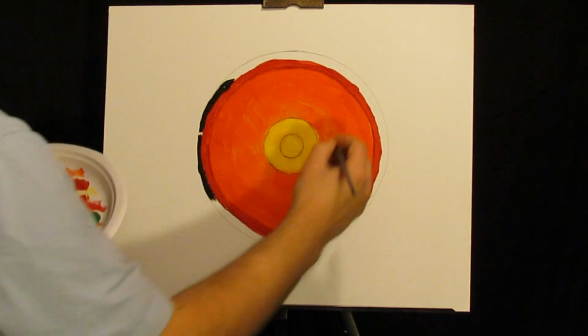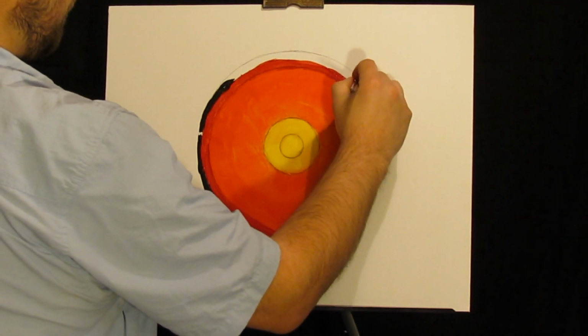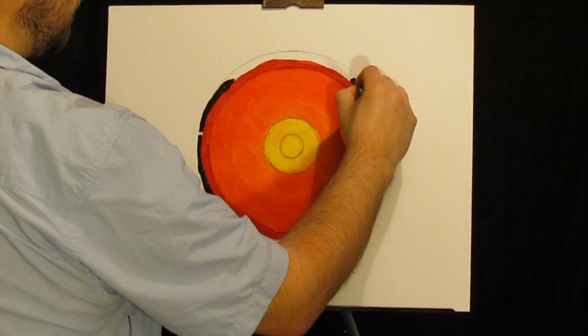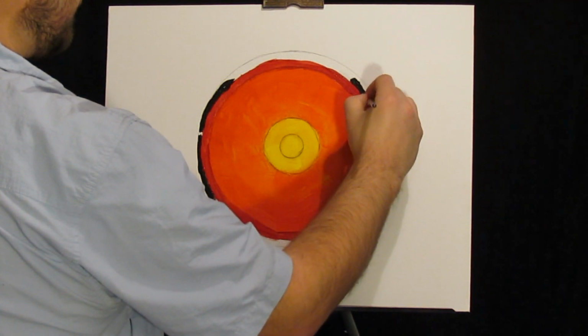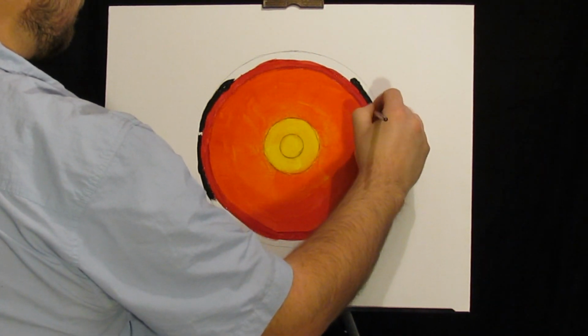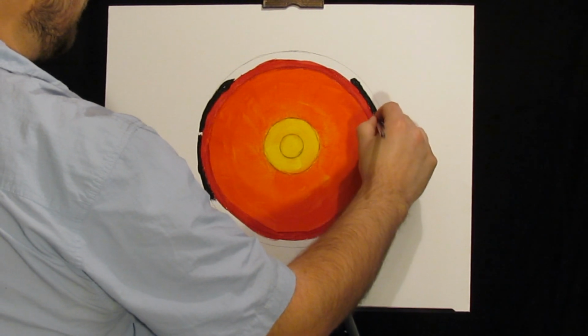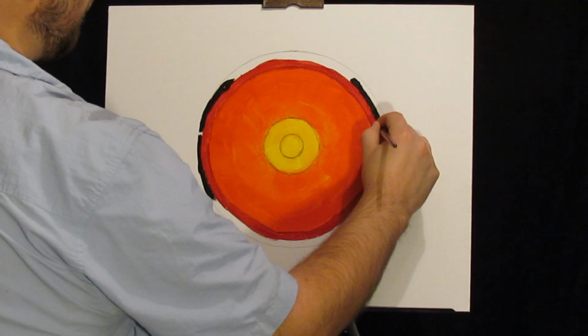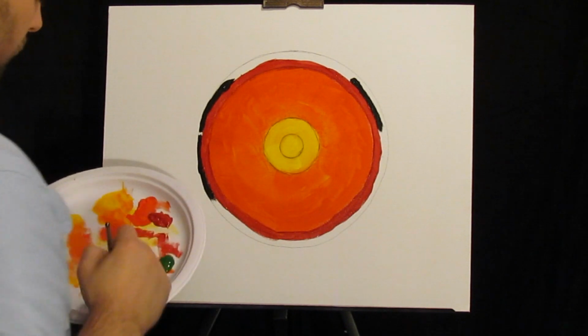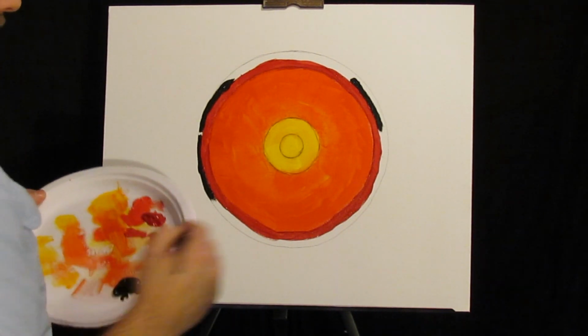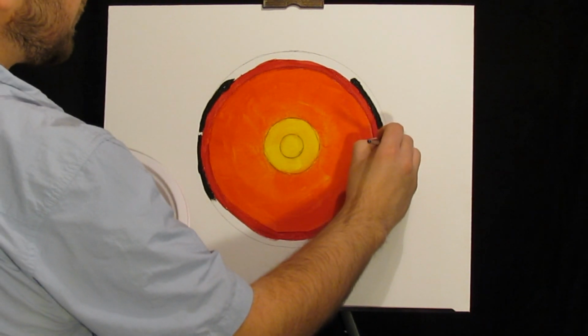Okay, let's do the same thing on the other side. Another thin layer of ocean crust. Again, it's okay if we don't stay in our lines. I'm going to leave another gap next to the other one that we've got going on there on the other side. I'll leave a little white space.